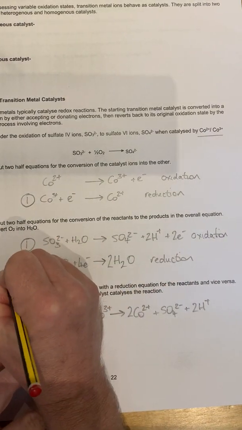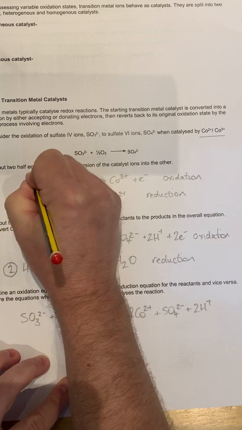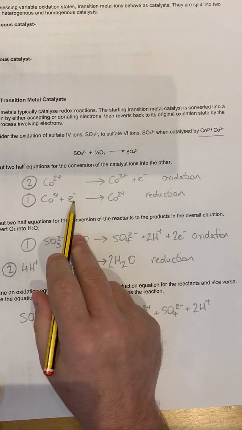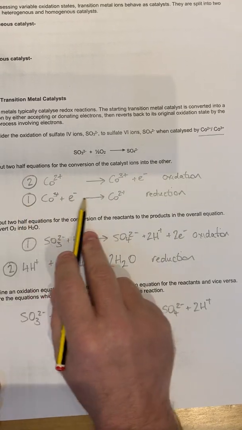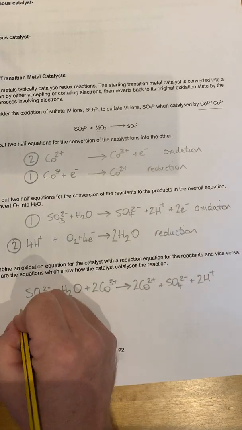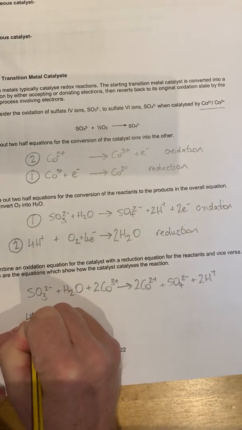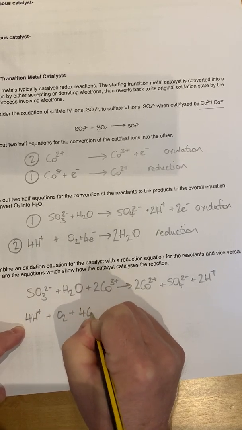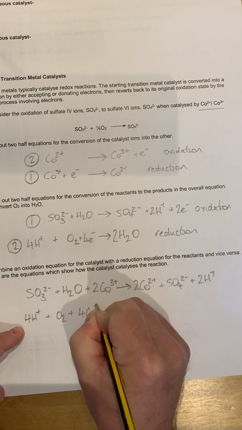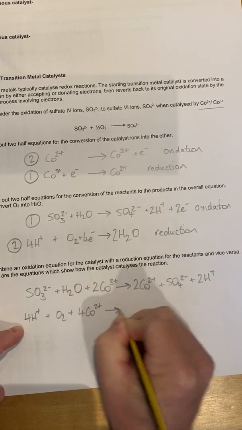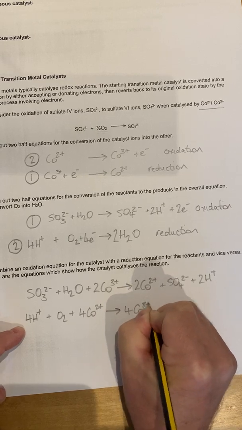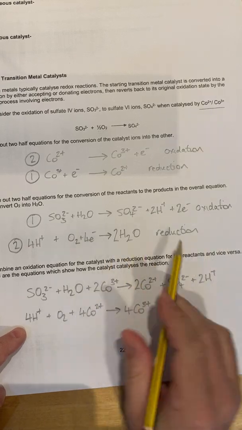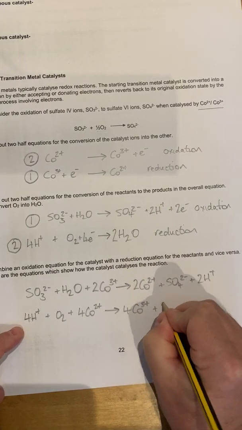So we combine this one and we combine this one. 4 electrons in this, 1 electron in that, so I'm going to need to multiply this one by 4. So I will have 4 H+ plus O2 plus 4 Co2+. That forms 4 Co3+ plus 2 H2O.